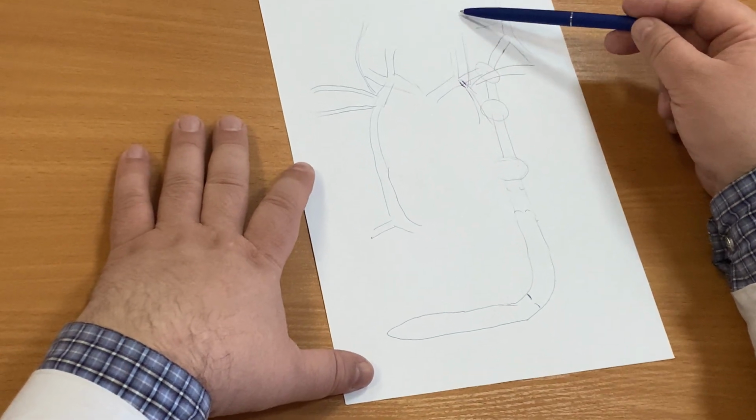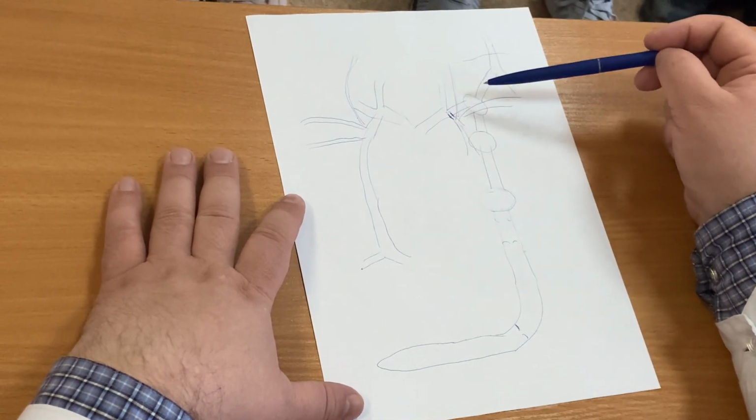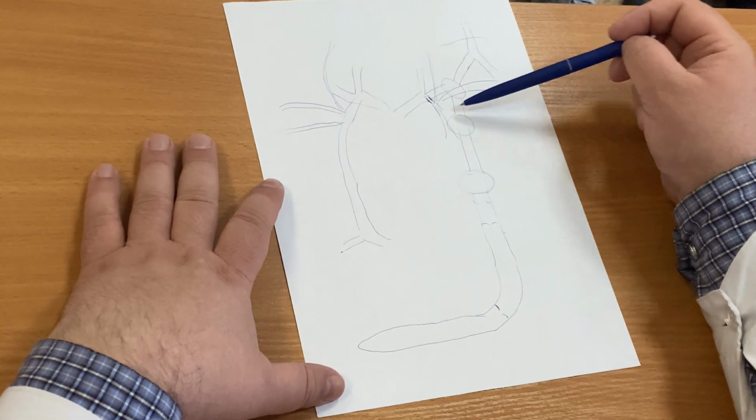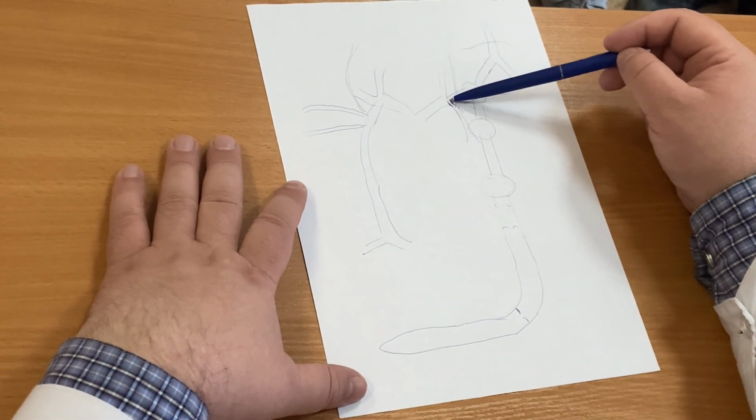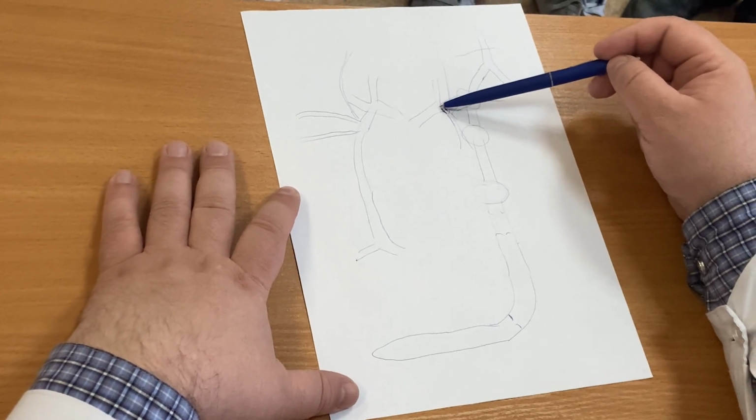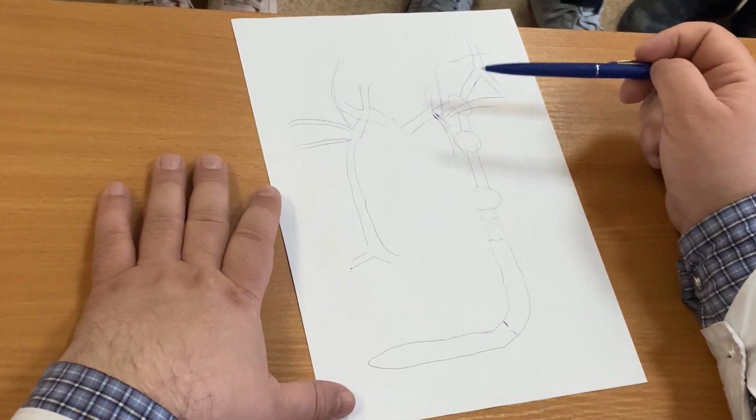And only from the right side of the head, neck, right upper extremity, and right part of the thoracic cage, lymph goes to the right lymphatic duct and right venous angle.